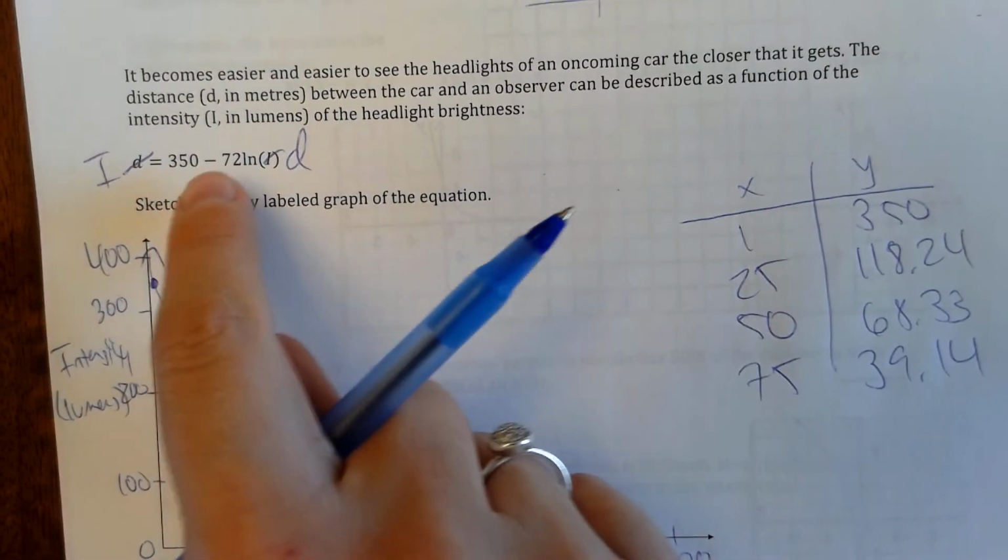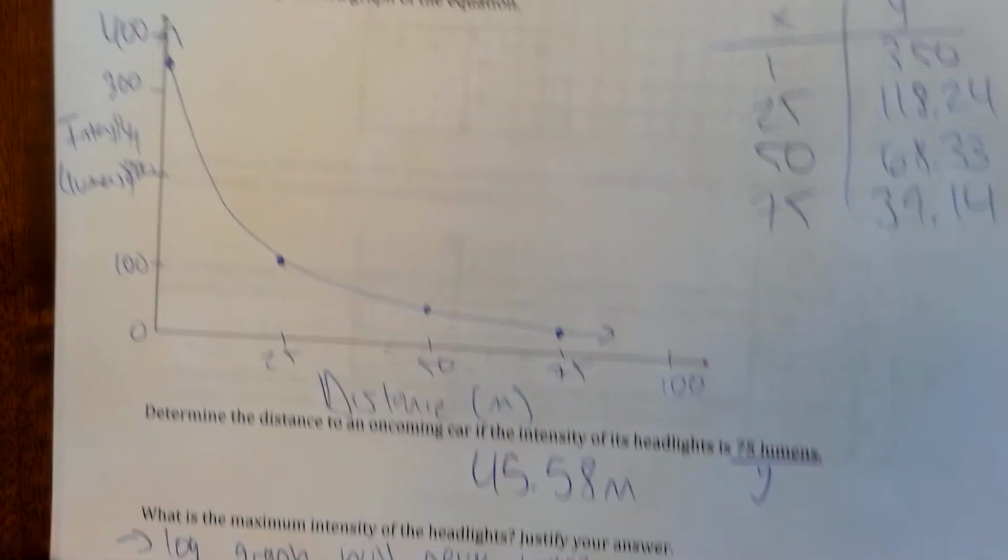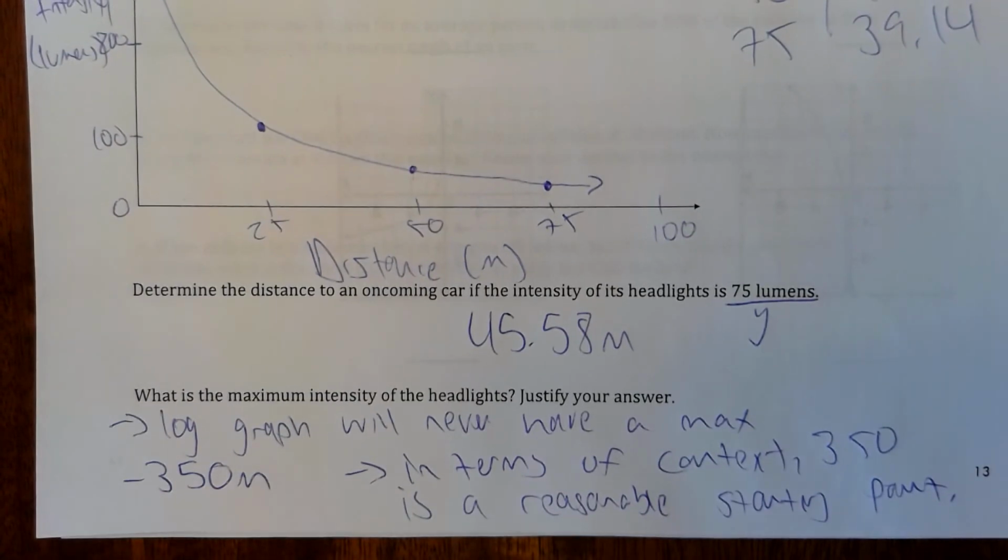So it's kind of like 350 and then we start decreasing from there. It's not exactly a perfect maximum intensity because it's not true using the modeling of the logarithmic function. But you're not going to increase intensity forever. You're not going to get closer than 1 meter away from that headlight. So it's kind of a tricky concept there, isn't it?